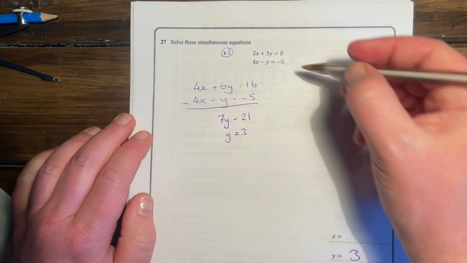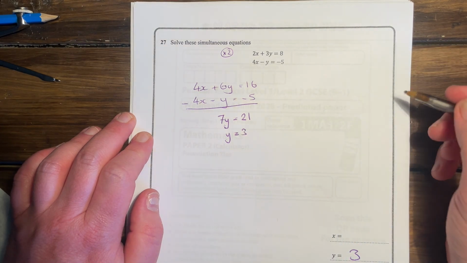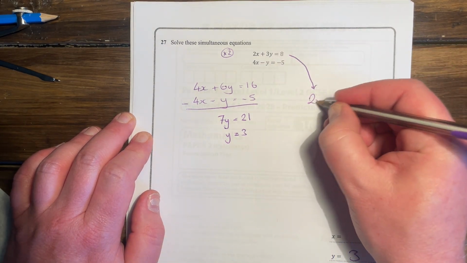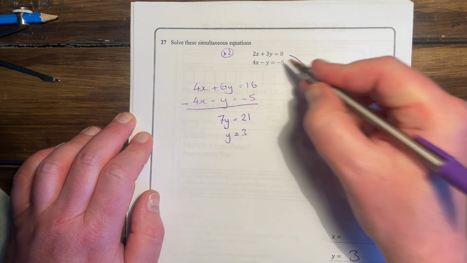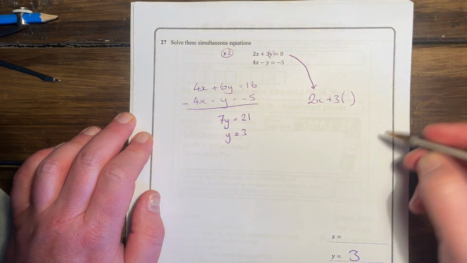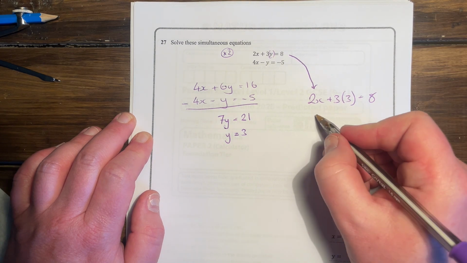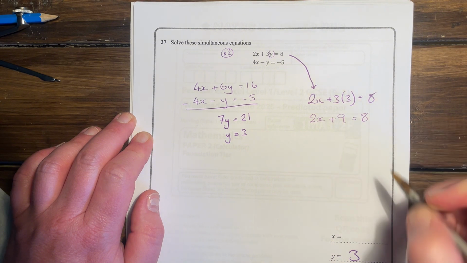All you need to do now is pick one of the original ones. I'm going to go with the top one just because I try and stay away from negatives and keep the numbers nice and low. So to be honest, it could work for either of them, but I'm going to use the top one anyway. I've now got 2x and 3 of those, so I'm going to put that in a bracket for the time being. So 3 of those equals 8. That was a 3. So I've now got 2x, 3 3s is 9 equals 8.